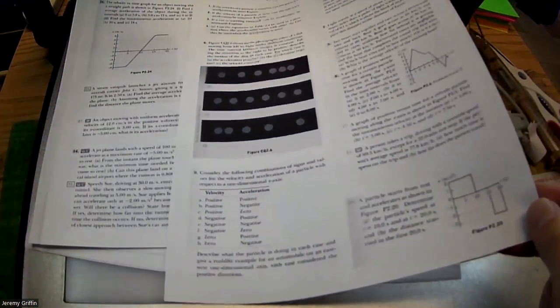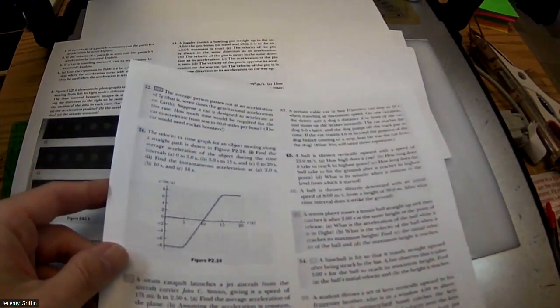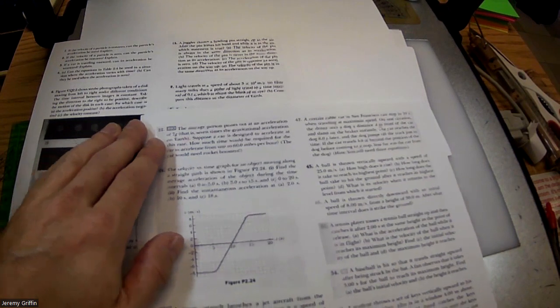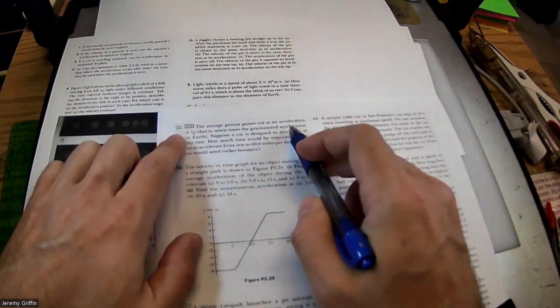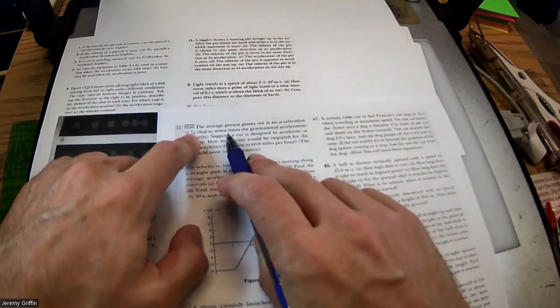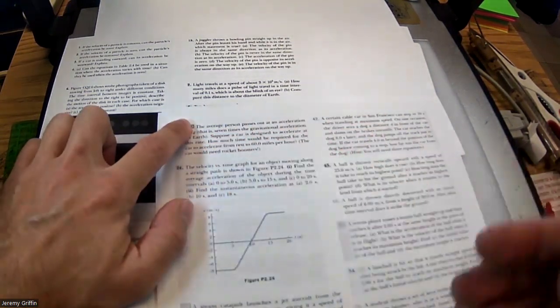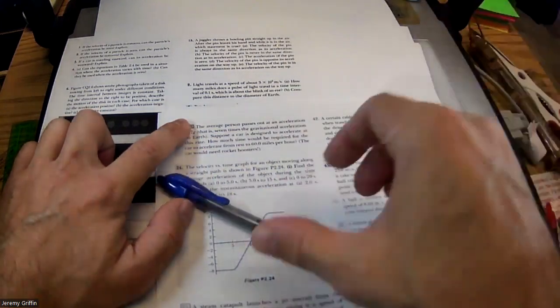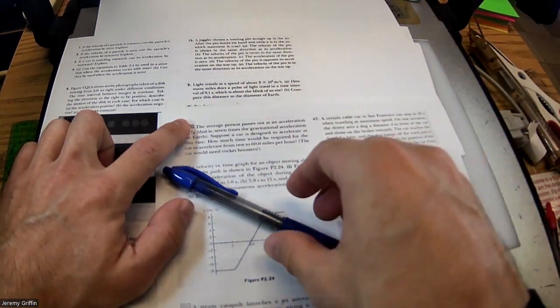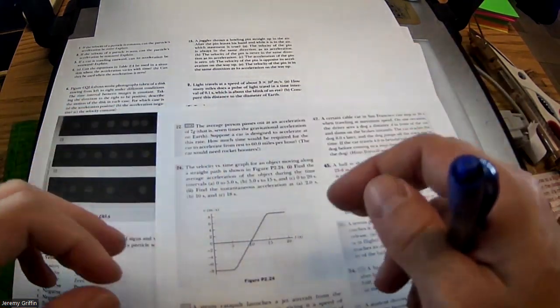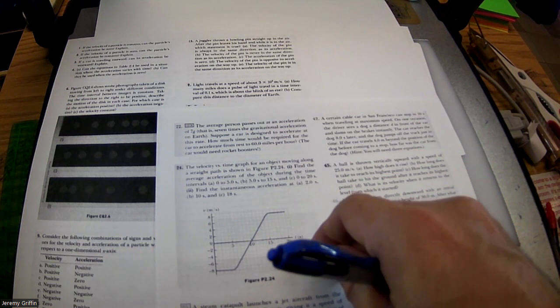All right. The next one I'm doing with you guys is 22. What was this one? The average person passes out at an acceleration of 7g. That is 7 times the gravity of Earth. Because the gravity field we're all in right now, like if I drop this pen, that's about 10 meters per second squared. You could also call that 1g. Right? Have you guys ever heard of g-force? Not really a force, actually acceleration caused by a force.